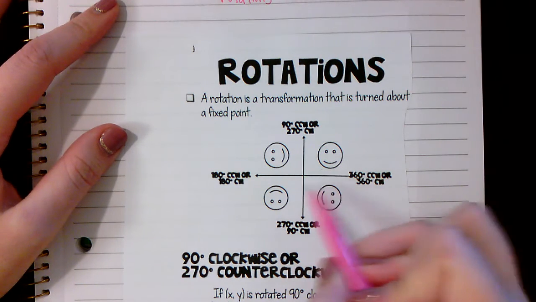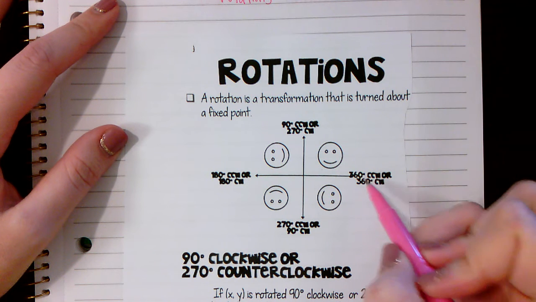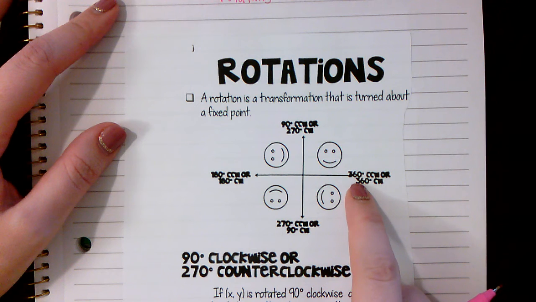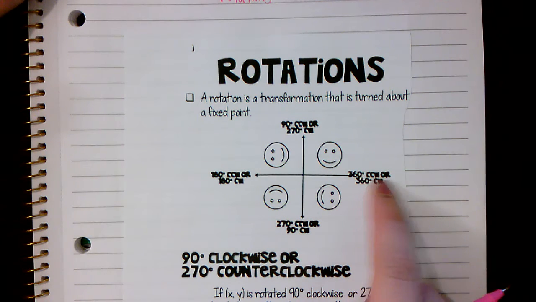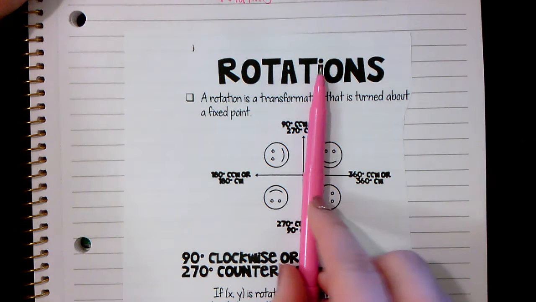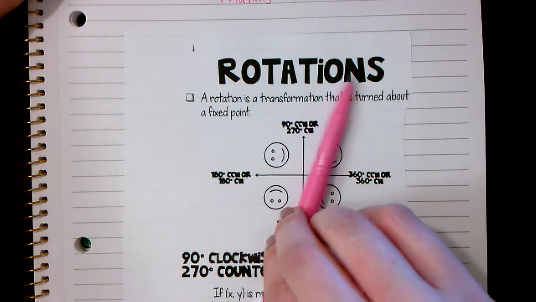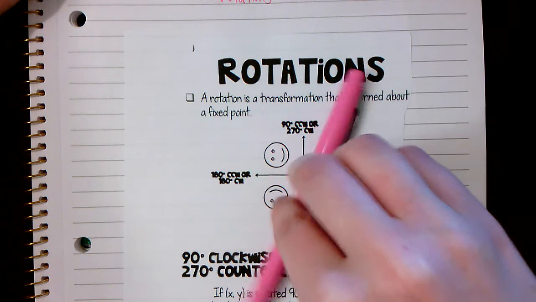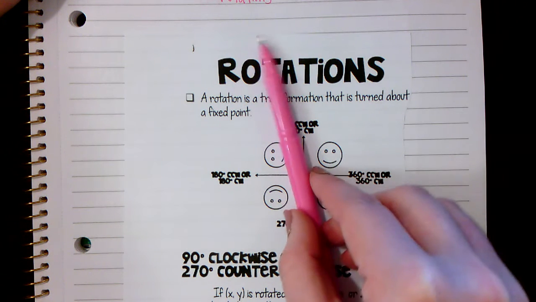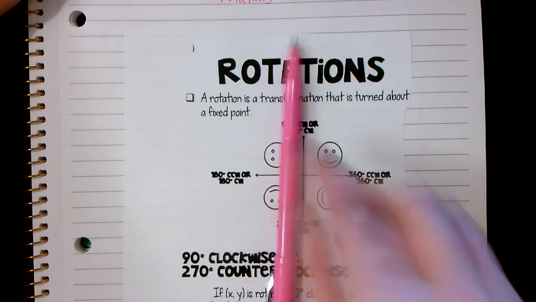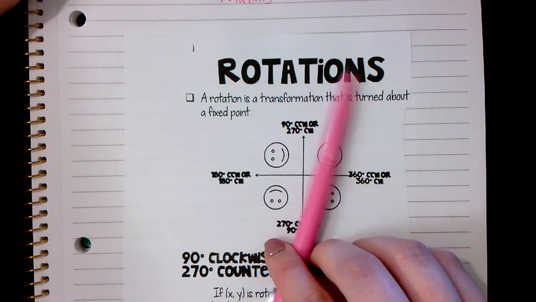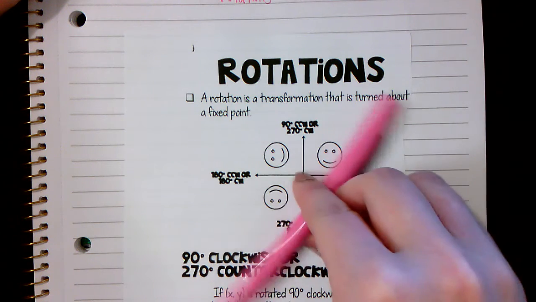This x-axis right here is where you start and where you end. So as you can see, it says 360 degrees counterclockwise or 360 degrees clockwise. So if you didn't know, when you're looking at a clock, the hands on a clock go this way. This is called clockwise. So if it was 12 o'clock, the hands are going to go all the way around till they get back to the top. And then it's 1 o'clock, and then it's 2 o'clock, and so on and so forth. So going in this direction is clockwise.